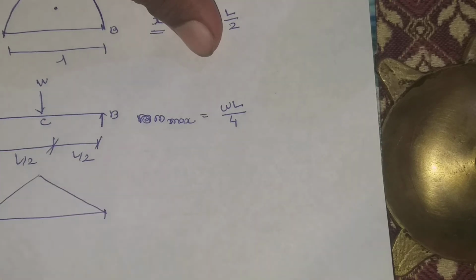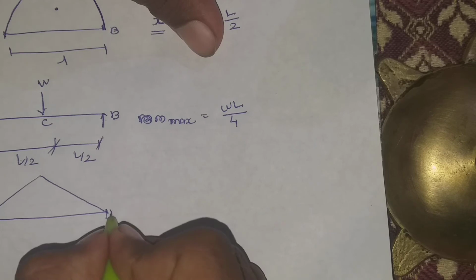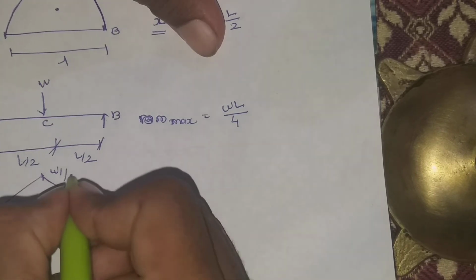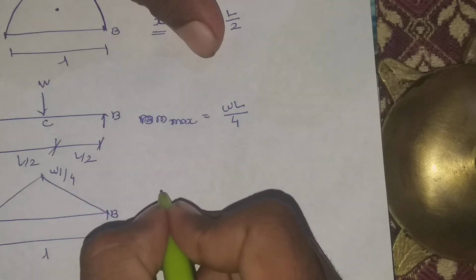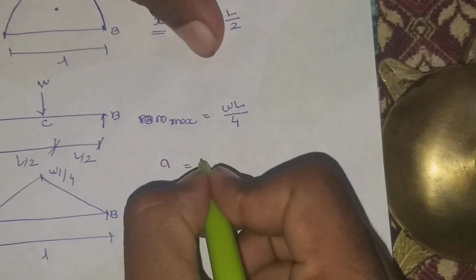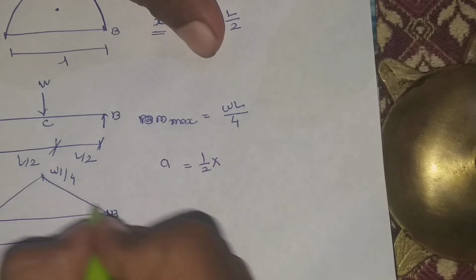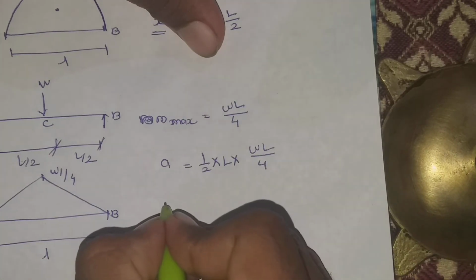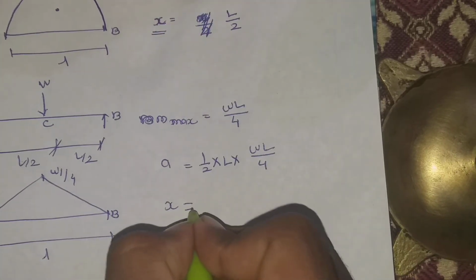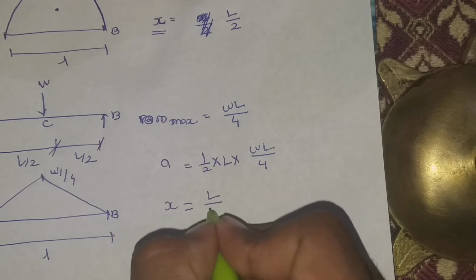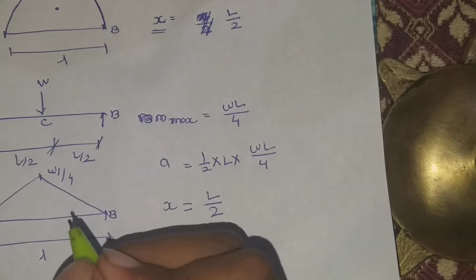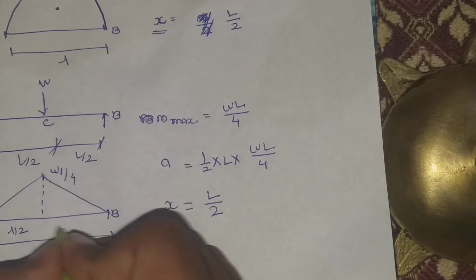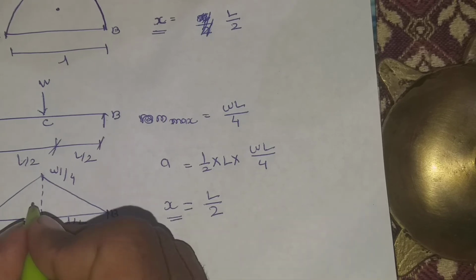Here is A, here is B, this is the length. Here is WL divided by 4. So the area is 1/2, because it is a triangle, into L into WL divided by 4. And the center of gravity X is again L by 2, half of its length. The center of gravity acts at its middle.